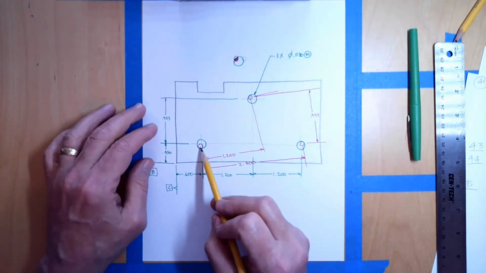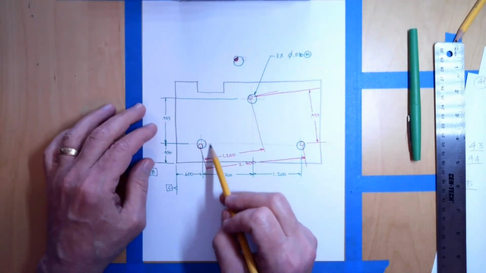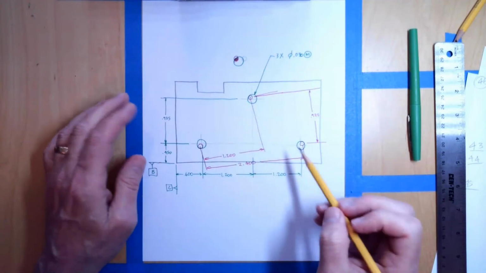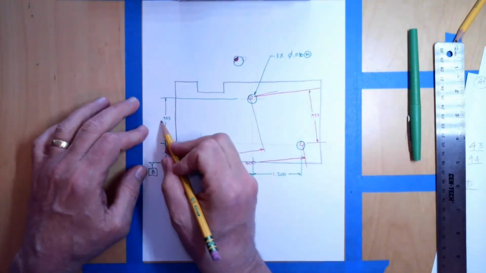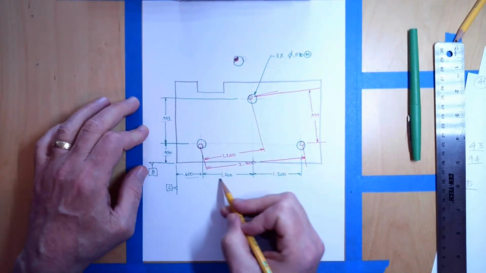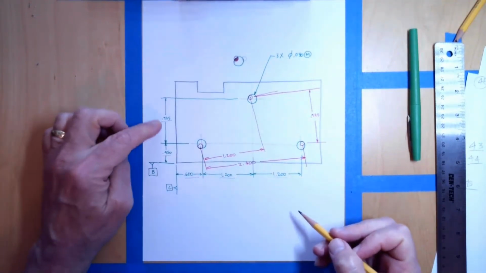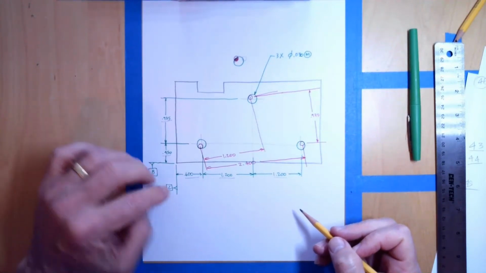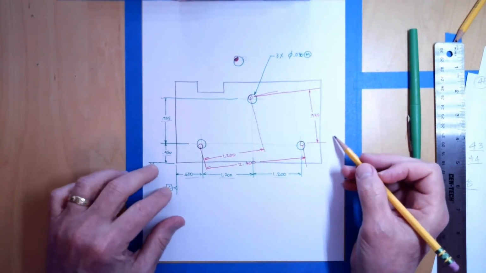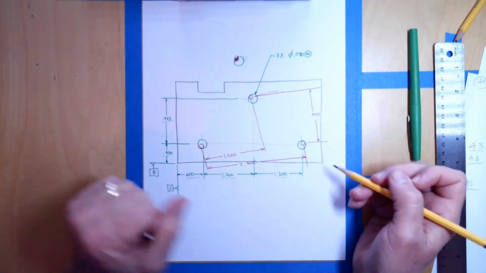Note though that the pattern locating tolerance zone is kind of fixed in space. There's no variation for how it's positioned because we have to obey these dimensional constraints, these basic dimensions, locating it from A, B, and C, and to each other.